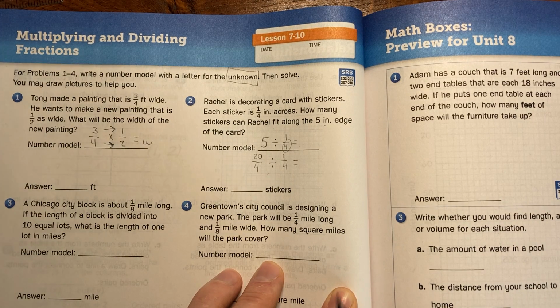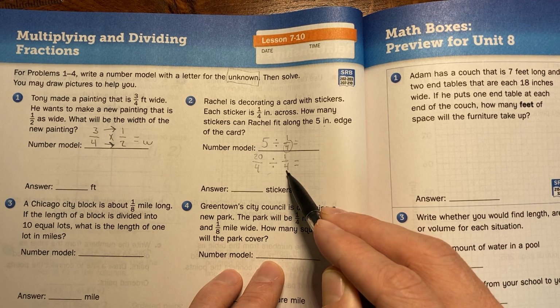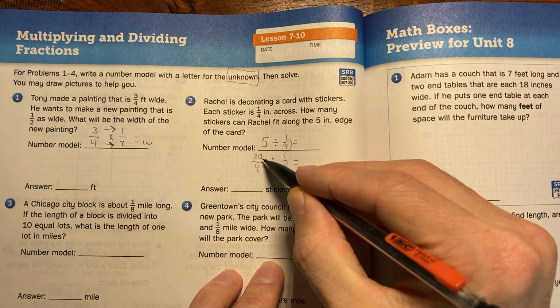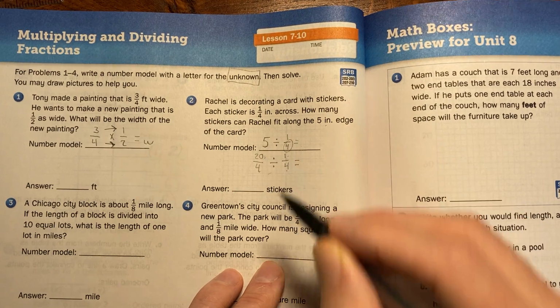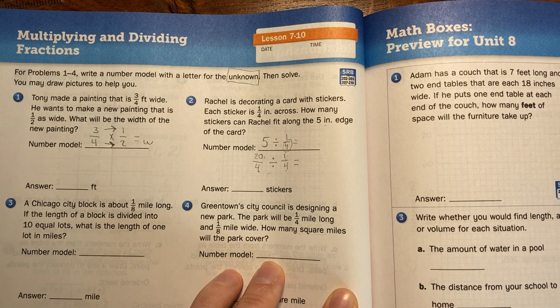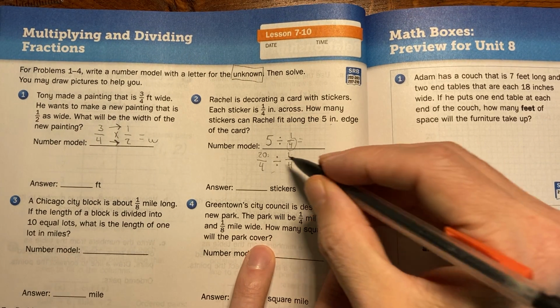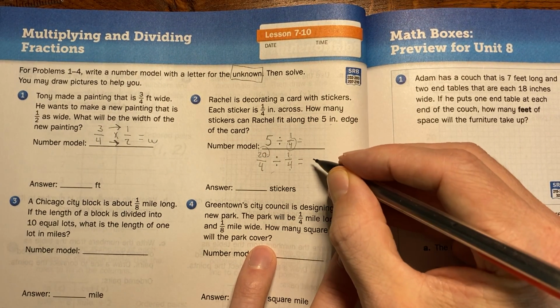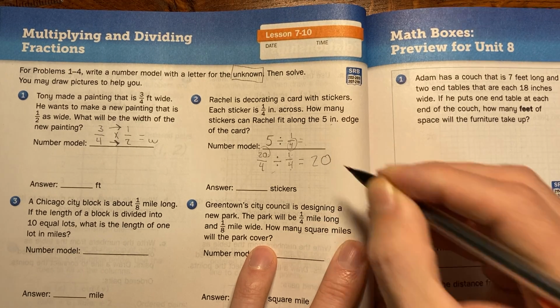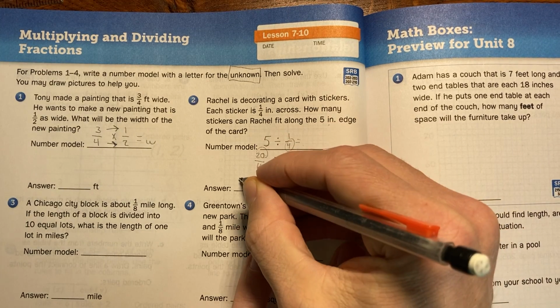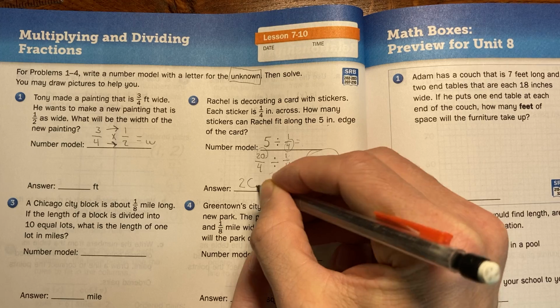That's it. So remember, denominators down below, numerators right up top. All you need to worry about are these two numbers. What is 20 divided by 1? Or how many times can 1 fit into 20? Anytime you take a number and divide it by 1, the answer is going to be the original number. You can fit 1 into 20 twenty times. So how many stickers could Rachel fit along the edge of the card? She could technically squeeze in 20 stickers without overlap.